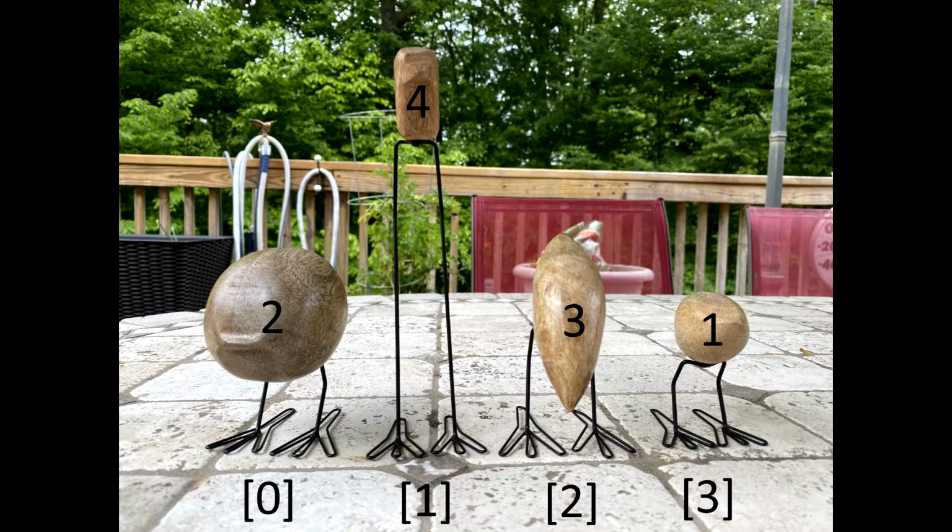Say we have these 4 abstract IKEA birds, and we want to order them by height from shortest to tallest. Using insertion sort, this can be done easily. Insertion sort begins with the second item in the list, and then compares all previous items, and then continues.